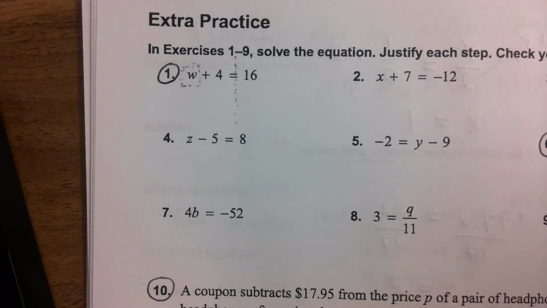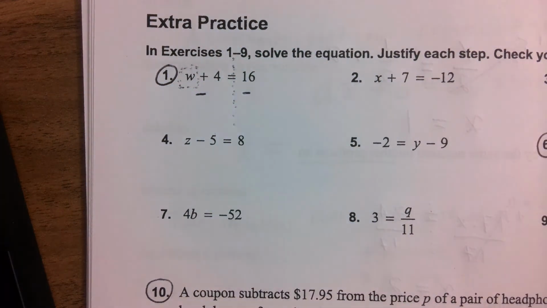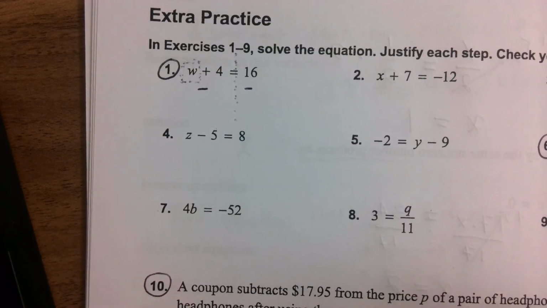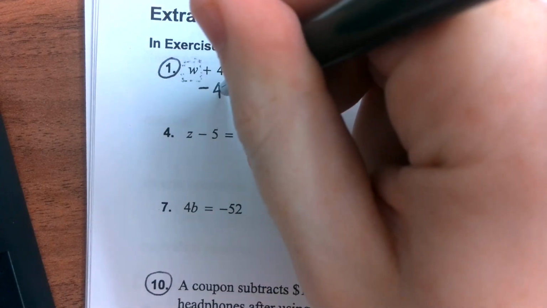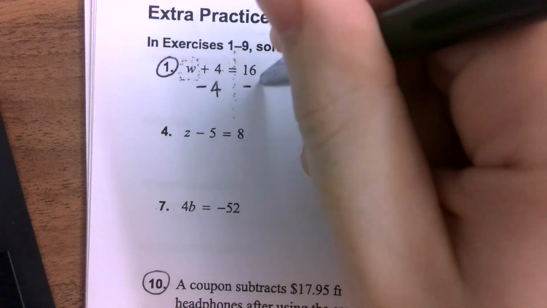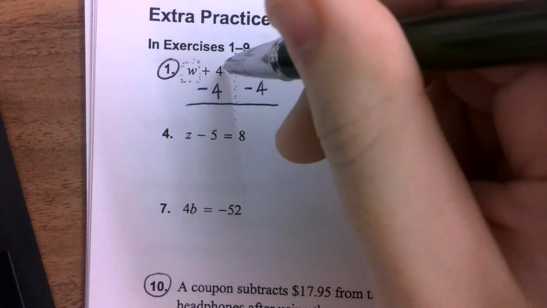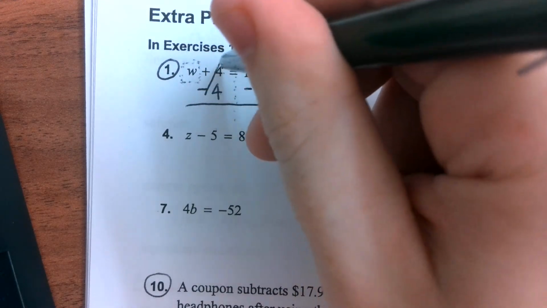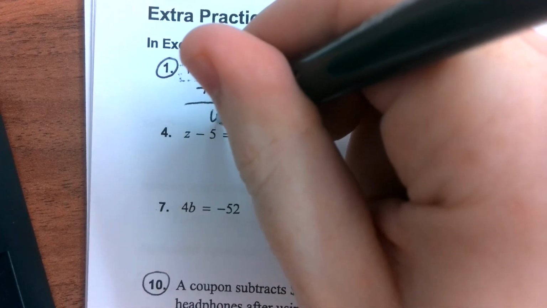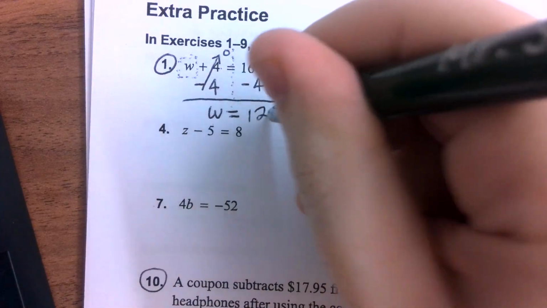So what's the inverse of addition? Well, subtraction. So we're going to subtract something from both sides. That something is whatever number is attached to our variable. So in this case, we want to subtract 4 here, because that will cancel out positive 4 with negative 4. But you have to do it to both sides. When you do so, positive 4 and negative 4, when you put them together, they make 0. And all I'm left with is W, just like I wanted. Now all I need to do is 16 minus 4, which is 12.